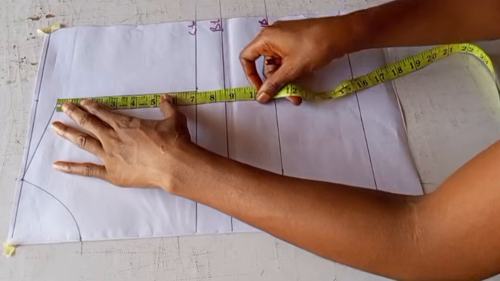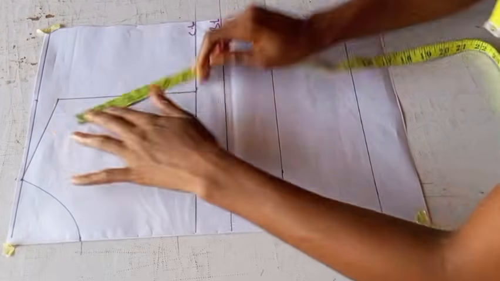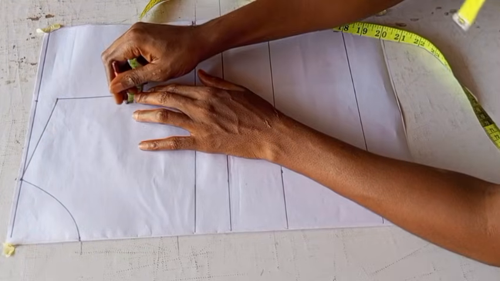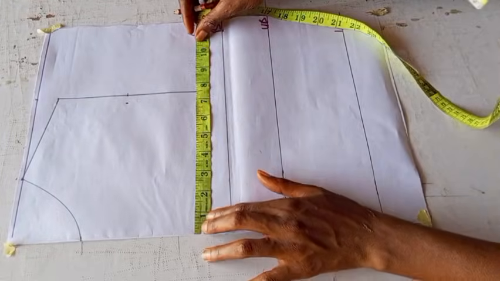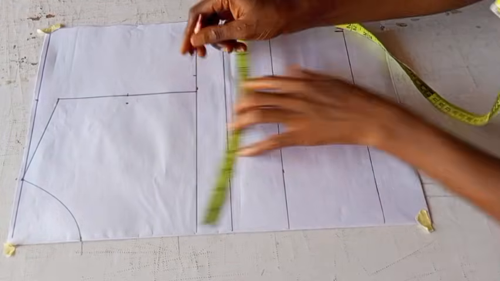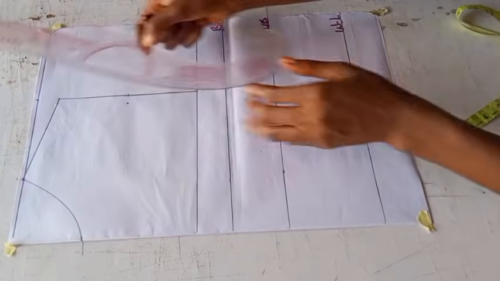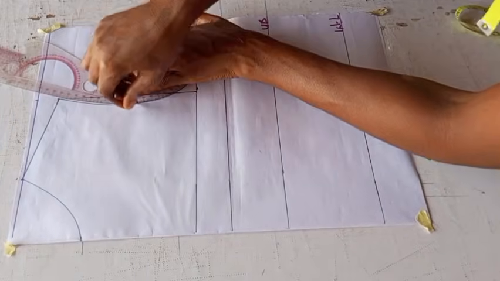I'm going to come to this line, divide what I have here into 2 equal halves to get the midpoint. At the midpoint, I'll go in by ½ an inch. I'll come to the chest line, divide my bust circumference by 4, and I'll connect all these points to form my armhole.